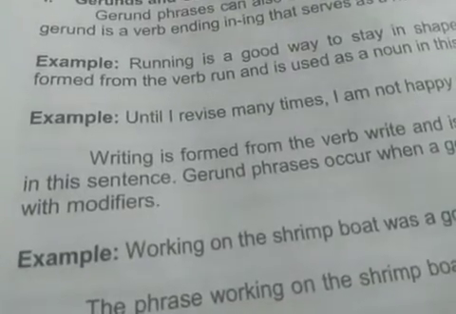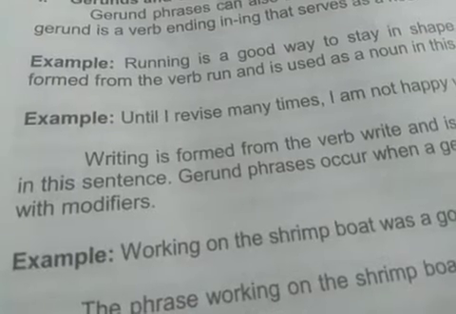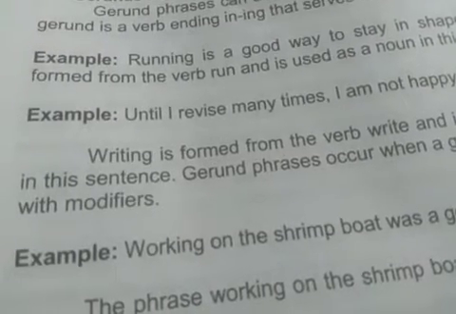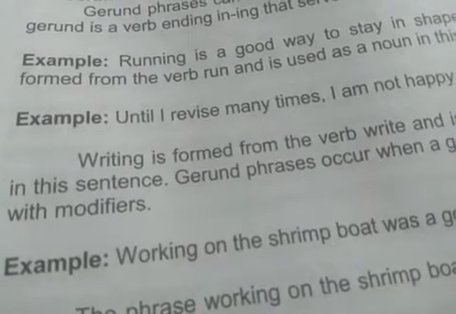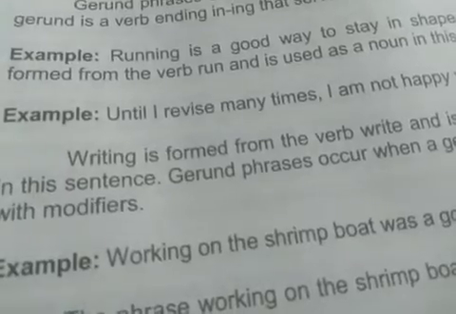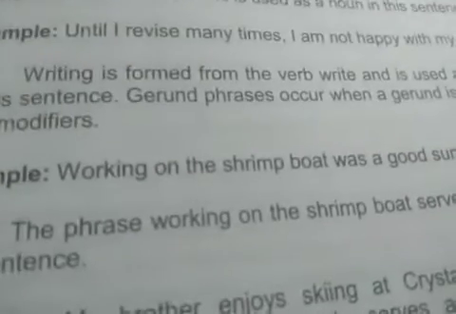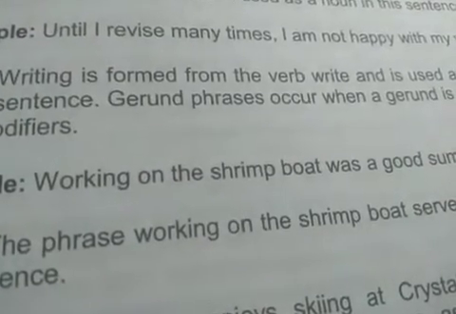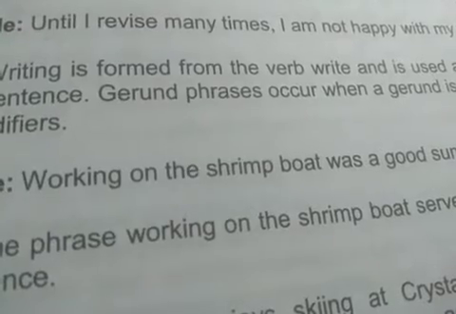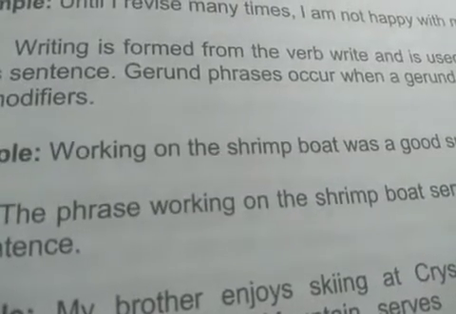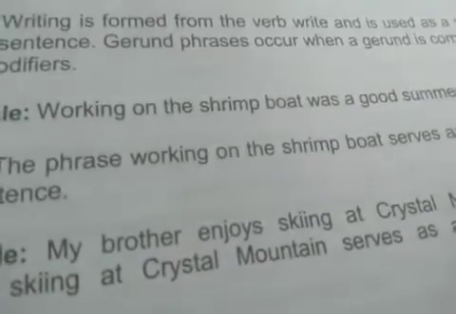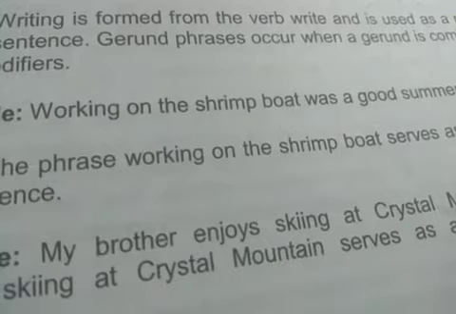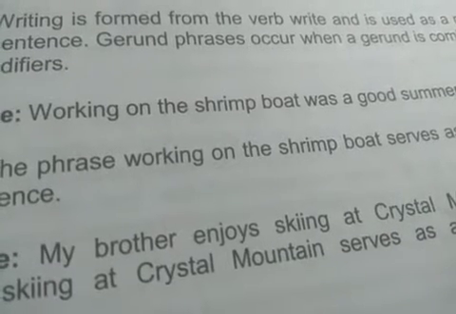Gerunds and gerund phrases. Gerund phrases can also bring variety to your sentences. A gerund is a verb ending in ing that serves as a noun. Example: running is a good way to stay in shape. Running is formed from the verb run and is used as a noun in this sentence. Example: until I revise many times, I am not happy with my writing. Writing is formed from the verb write and is used as a noun in this sentence.